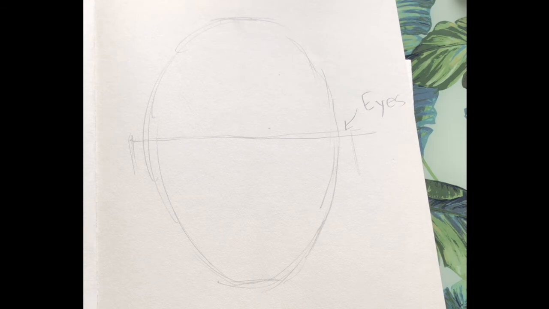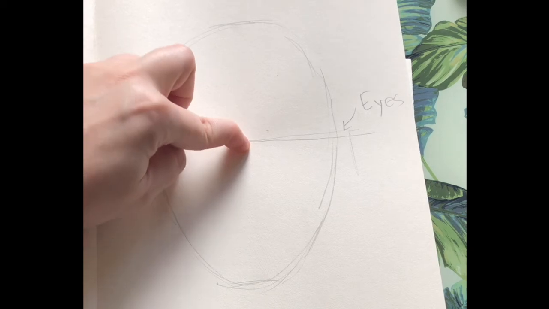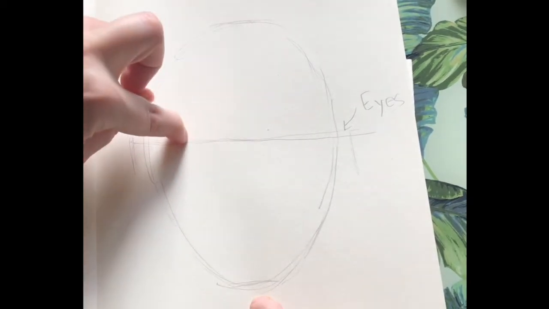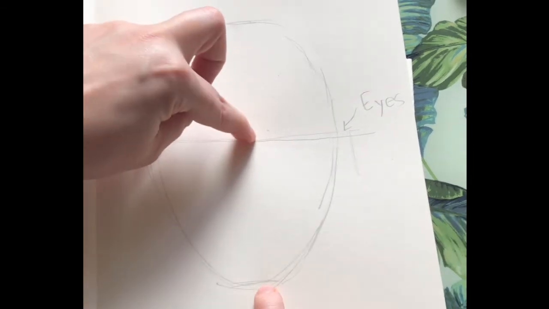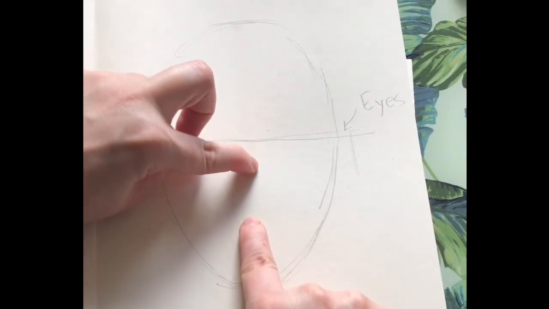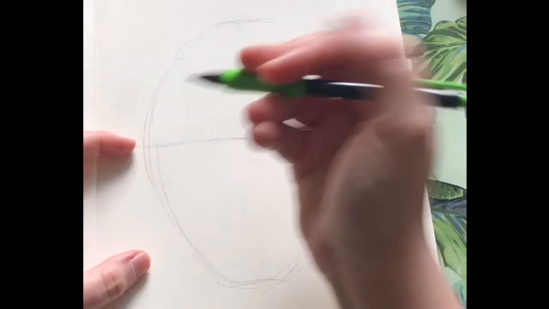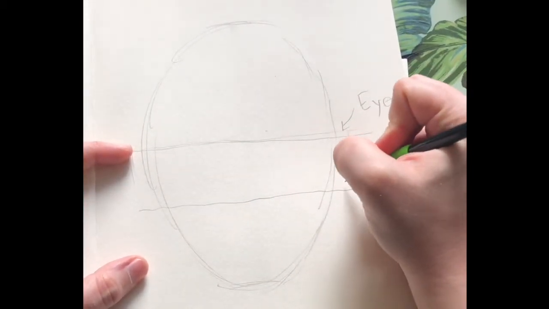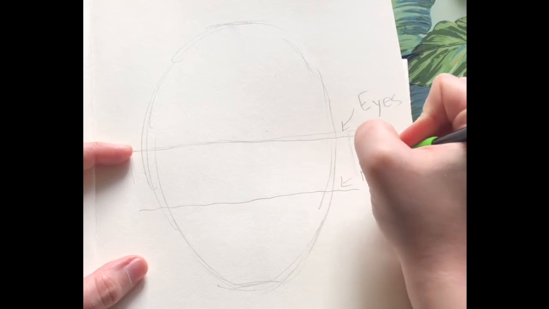Okay, so now you should have your upside down egg shape, your face, and then also your eye line. So next we're going to go ahead and do the nose. The nose is halfway between the eyes and the chin. So I'm going to put my finger where I just drew my eye line. I'm going to put another finger at my chin, and I'm going to meet right in the middle. And that's where my nose is going to go. So you're going to draw a light line just like I did earlier. And I want you to draw an arrow, and I want you to label it nose.